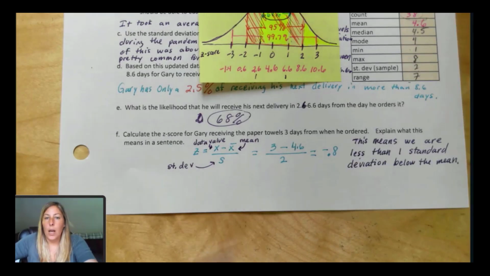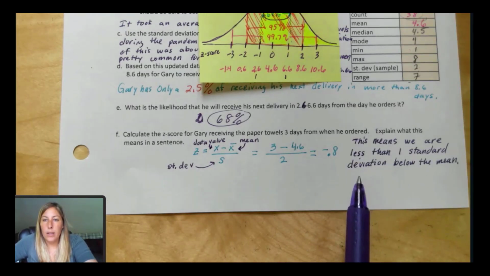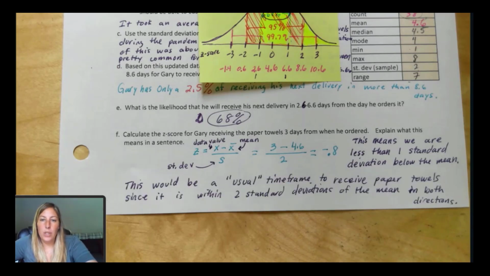So this means we are less than 1 standard deviation below the mean. This would be a usual time frame to receive paper towels since it's within 2 standard deviations of the mean in either direction.